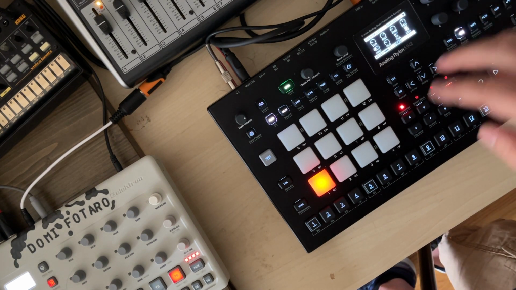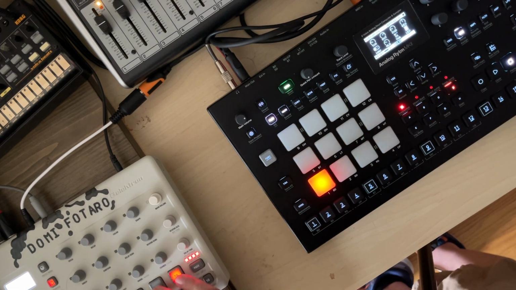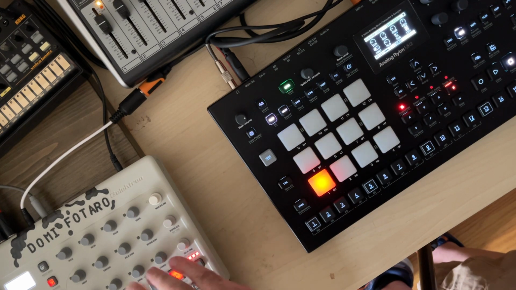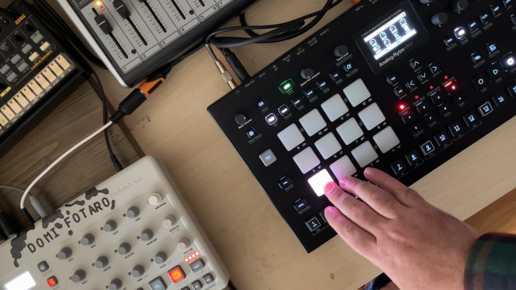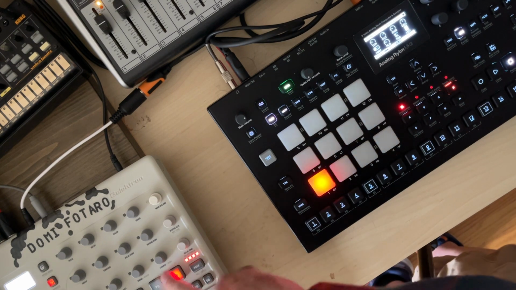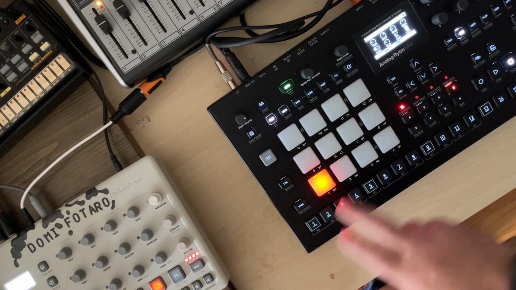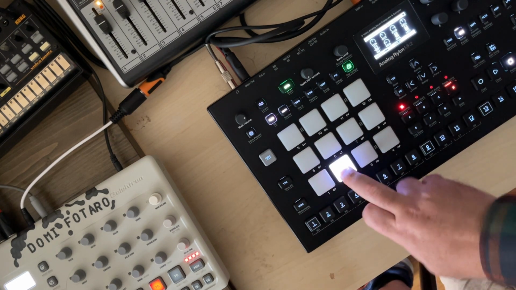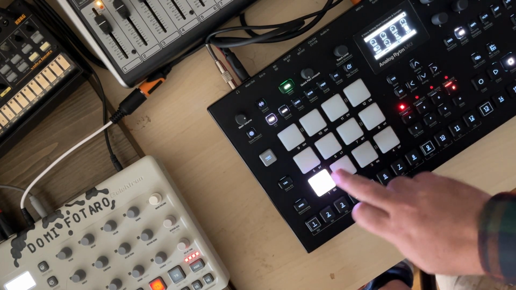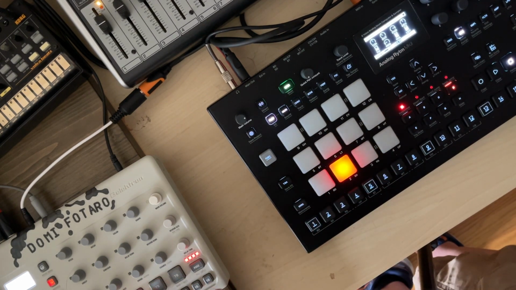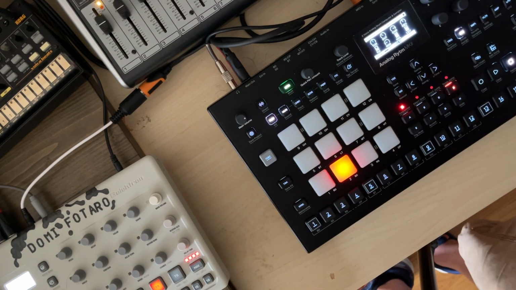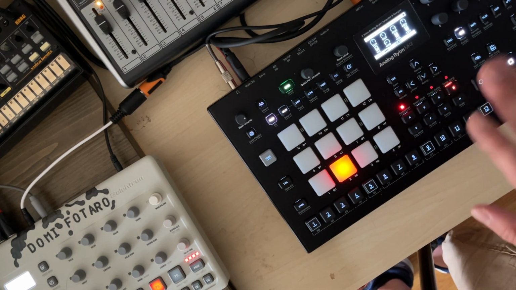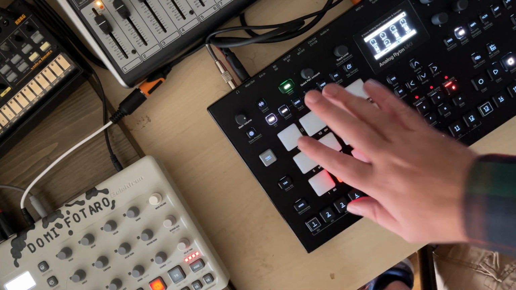But just like the Model Cycles has these track pads here, so does this. When you think about the workflow of Model Cycles and the workflow of Analog Rhythm, it's pretty close. Now I will say it's definitely not the same workflow, but it was similar enough to where this was the upgrade for me.